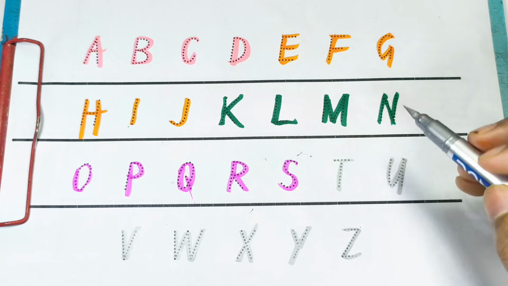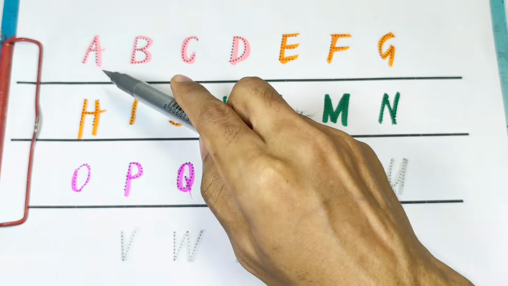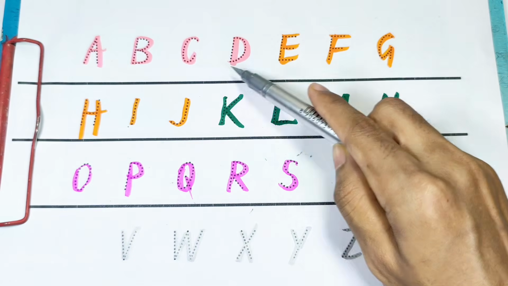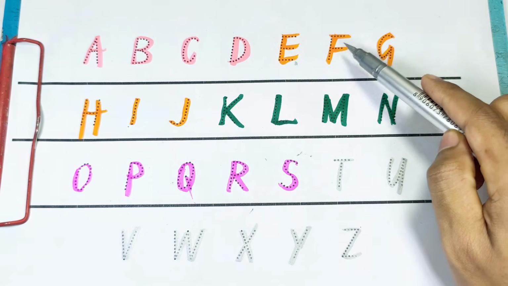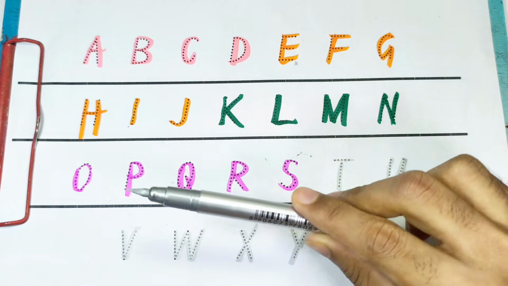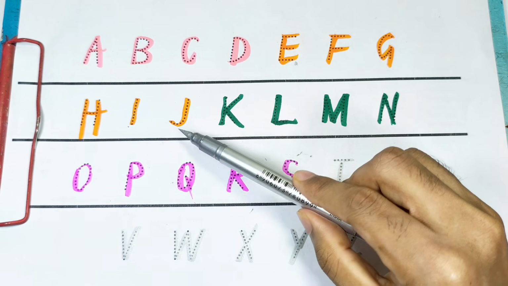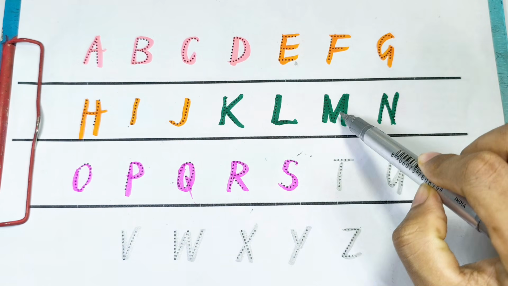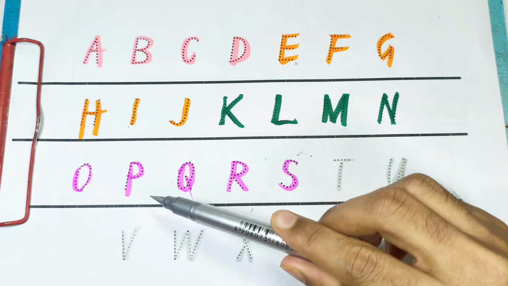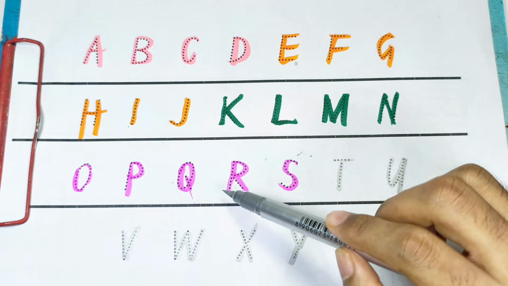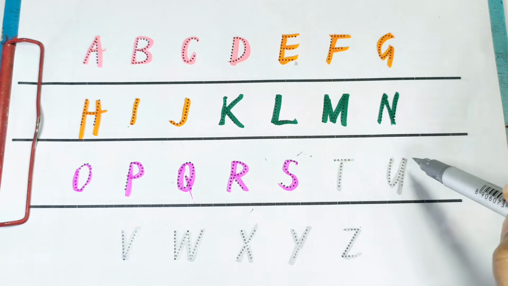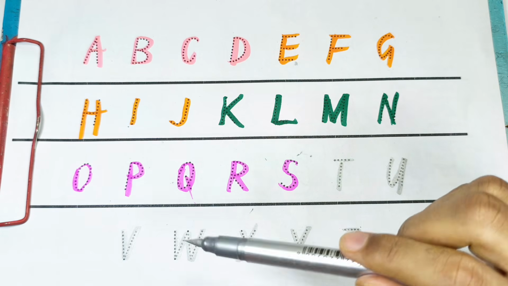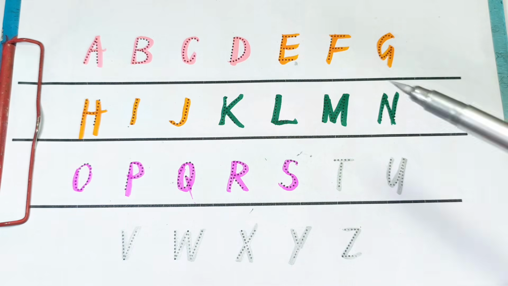Today we're writing capital letter alphabets A to Z. A, B, C, D, E, F, G. Exactly. The next one is H, I, J, K, L, M, N, O, P, Q, R, S, T, U. The next one is V, W, X, Y. The last one is Z.